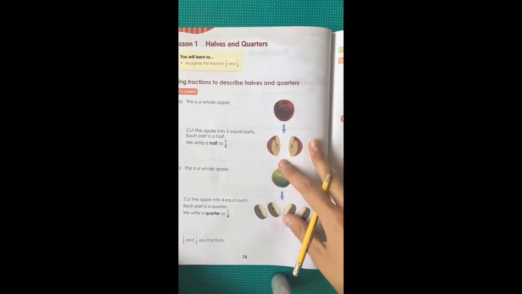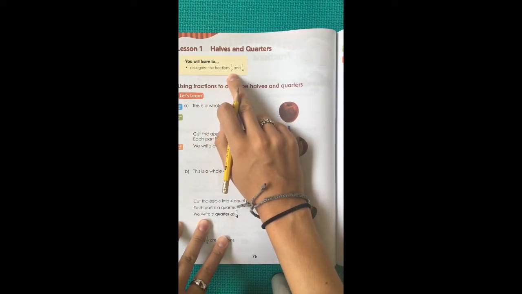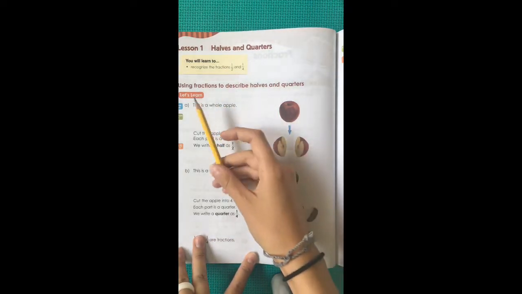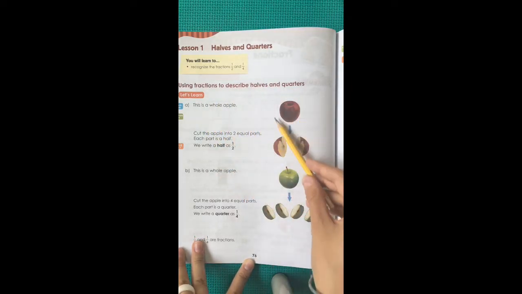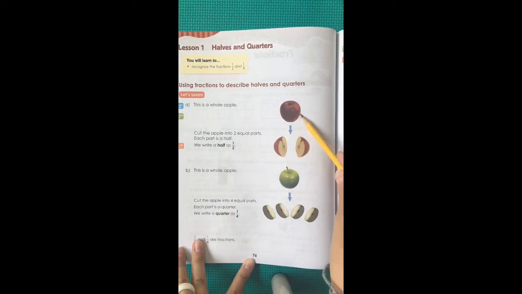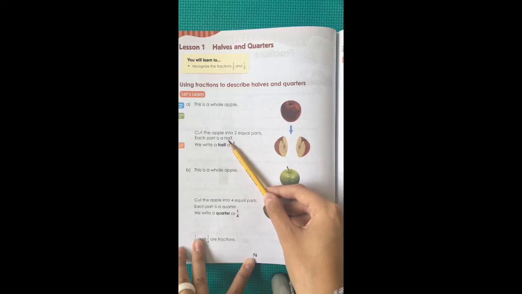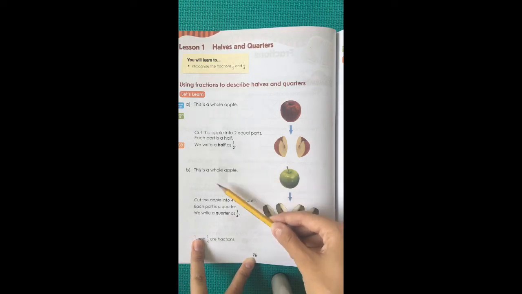Let's move on to the next page. Halves and quarters. We will learn to recognize the fraction 1/2 and 1/4, using fractions to describe halves and quarters. This is a whole apple. And remember, I showed you with my shape. Cut the apple into 2 equal parts. 1, 2. Each part is a half. We write a half as 1/2. Let's look at B.